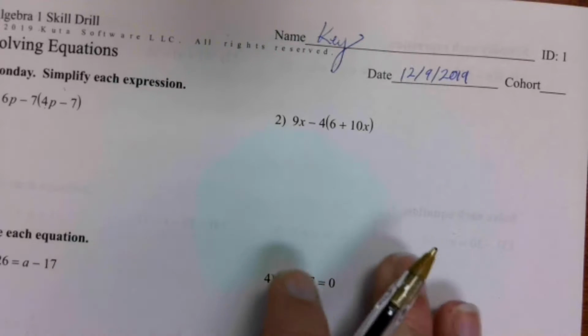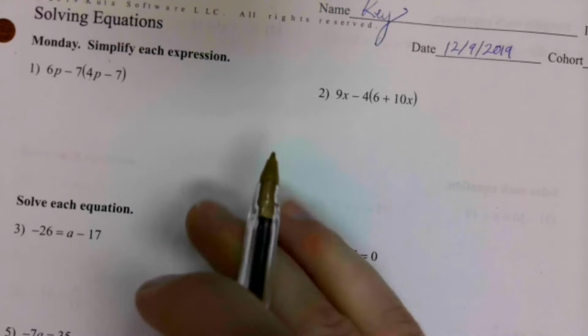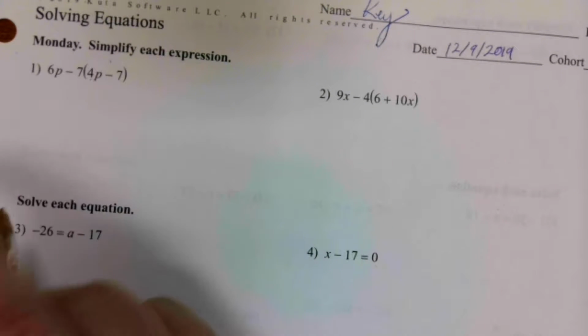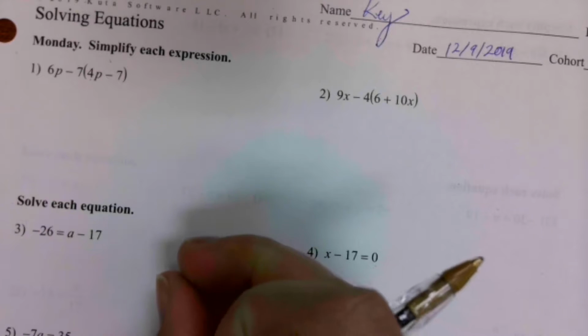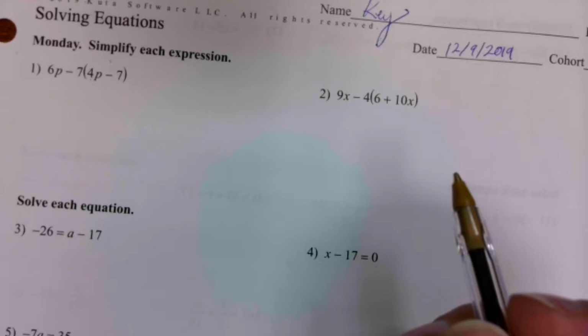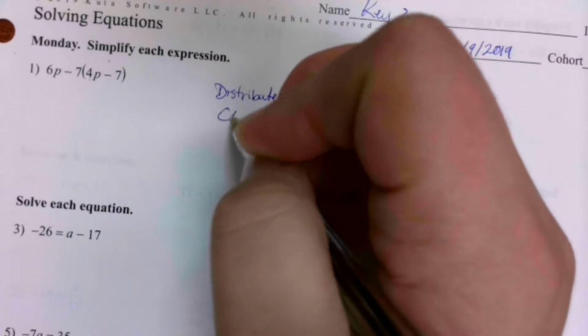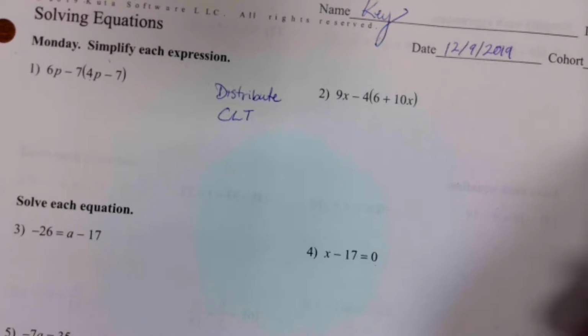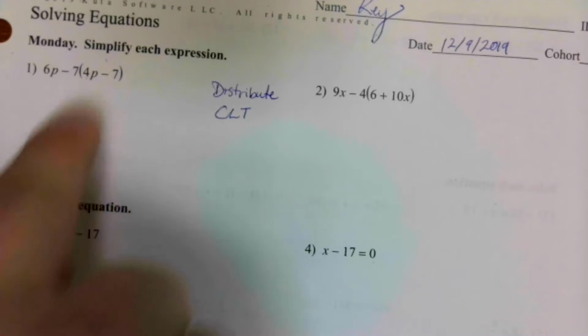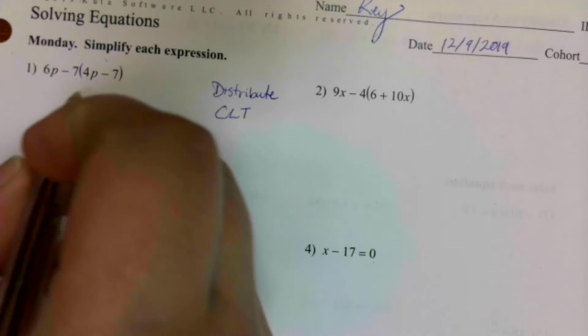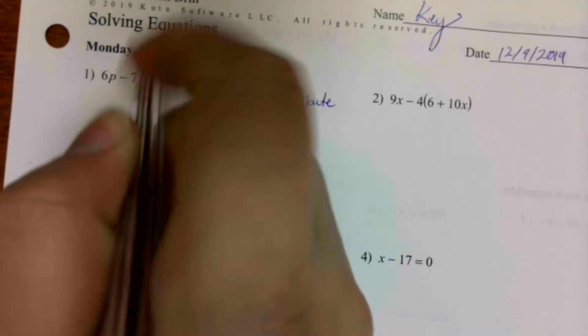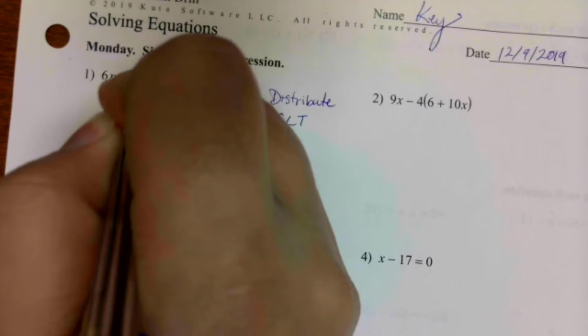Simplify. Simplify means a lot of different things depending on what you're given. In general, it means you're going to put all your variables together and all your numbers together and try to get it as condensed as possible. The first thing we always do is distribute. Then after we distribute, we're always going to combine like terms. And that's basically it. So notice there's no equal sign. That means I'm not drawing a line, I'm not moving things around. There's not going to be any flipping. We're just going to go ahead and distribute.